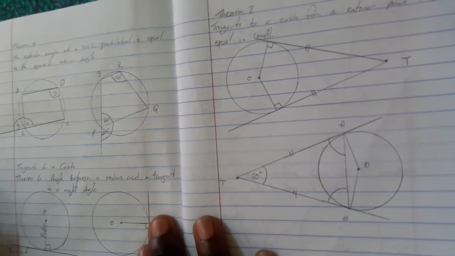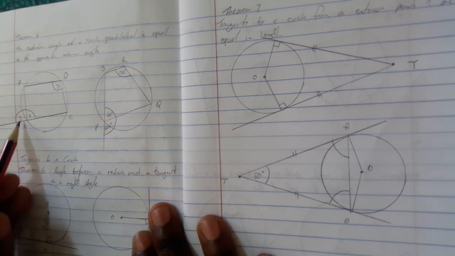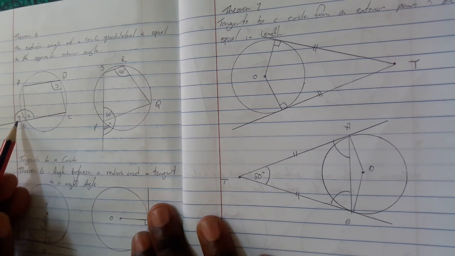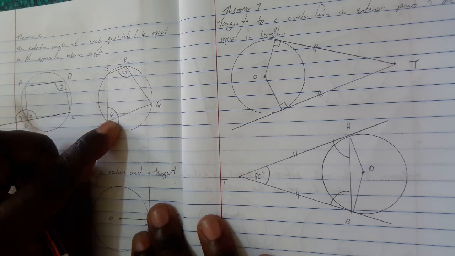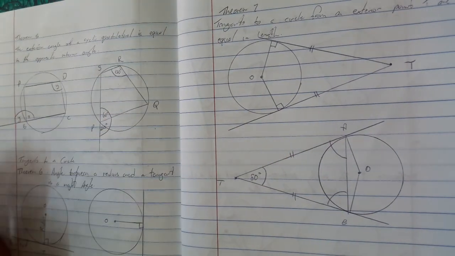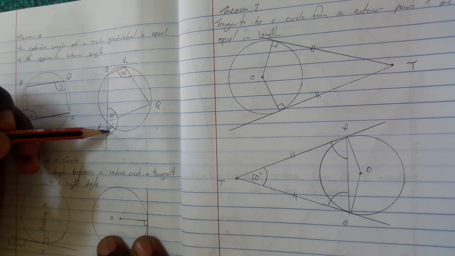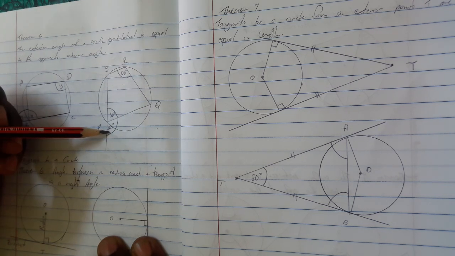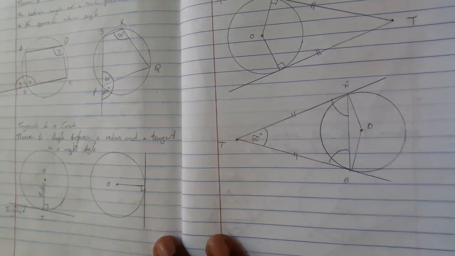Theorem 5. Theorem 5 says that the exterior angle of a cyclic quadrilateral is equal to the opposite interior angle. The angle out here is equal to the angle opposite in there. We can prove that. If here is 60, up there has to be 120, because theorem 4 says the opposite angles are supplementary. They have to add up to 180. So if here is 60 also, this is a straight line, so out here has to be 120. So the exterior angle must equal the angle up there.